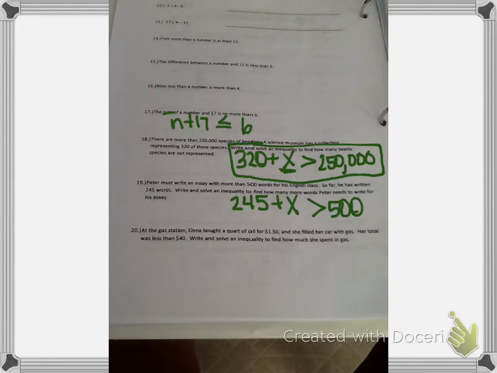And number 20, at the gas station, Elena bought a quart of oil for $1.50, and she filled her car with gas. Her total was less than $40. Write and solve an inequality to find how much she spent in gas. So she bought 1 quart of oil for $1.50, plus she spent X amount of dollars on gas, but all of it was less than $40. Could have been $20, could have been $39, we don't know, so we're just going to use X.